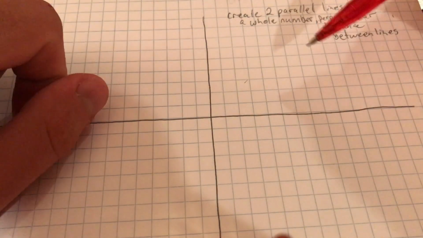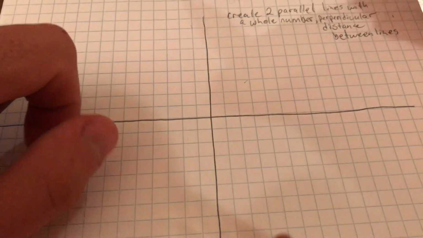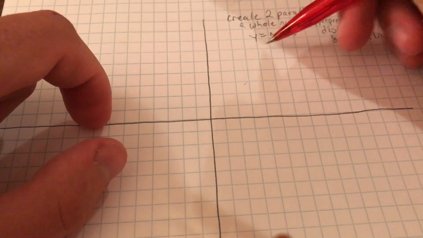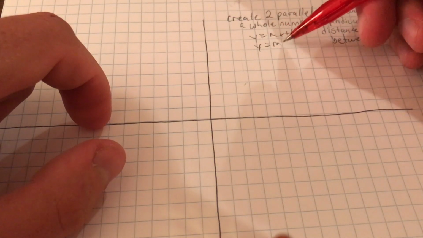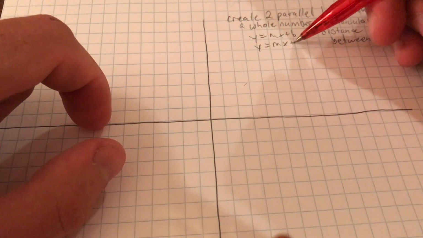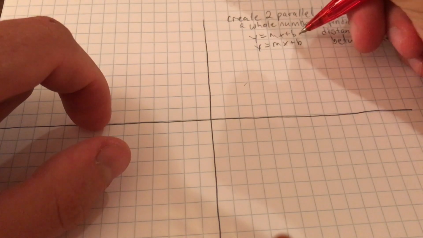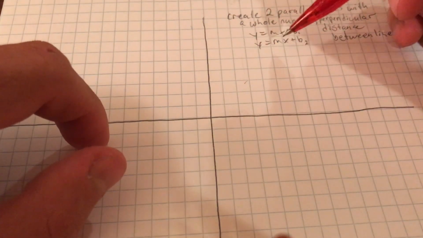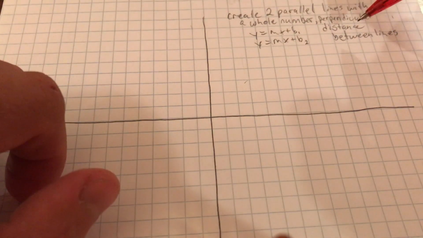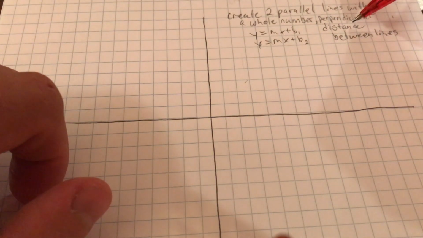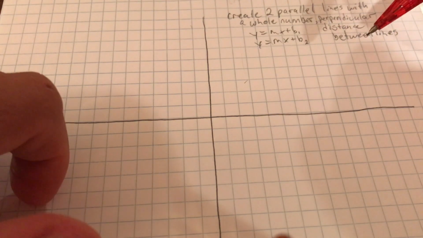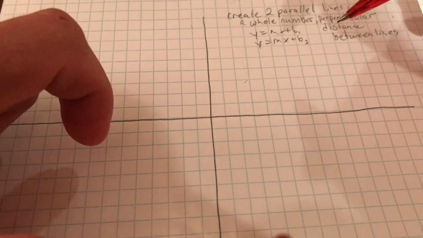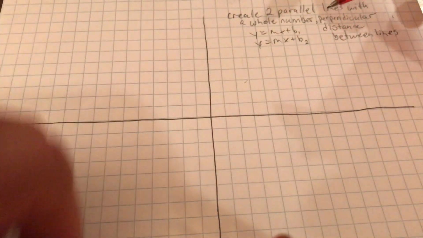So the assignment here is to create two parallel lines, aka y equals mx plus b for one line and y equals mx plus, we'll say b1, b2, because they're going to have the same slope. So I want to create two of these lines that are parallel to each other that have a whole number as the distance between the two. As many teachers try to make numbers that come out to whole numbers, I wanted you guys to practice something that a teacher has to be able to do.